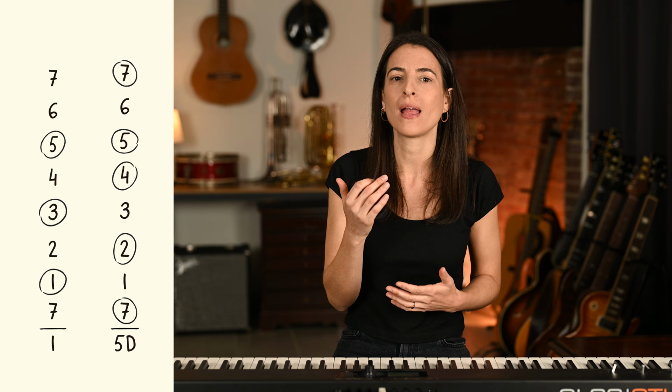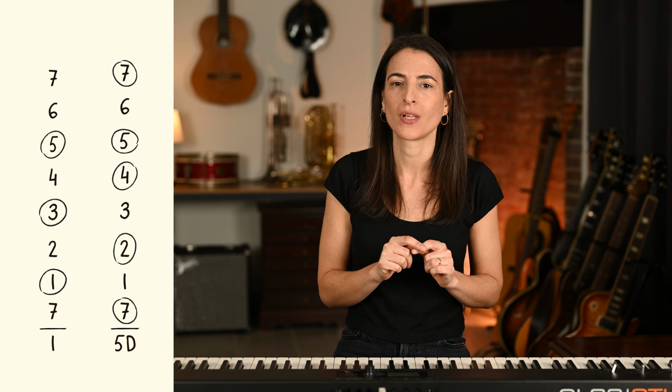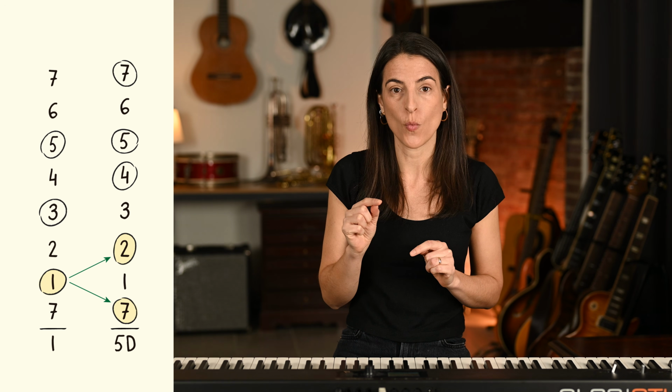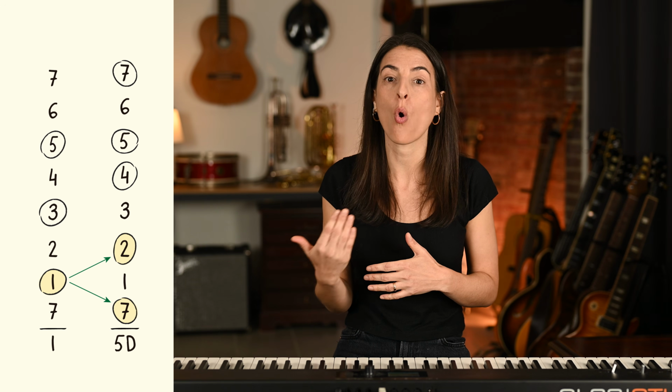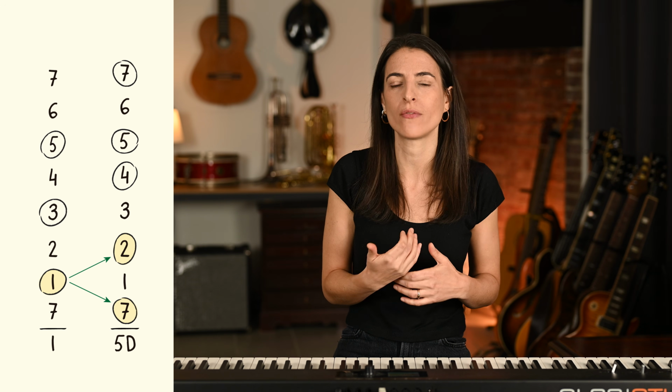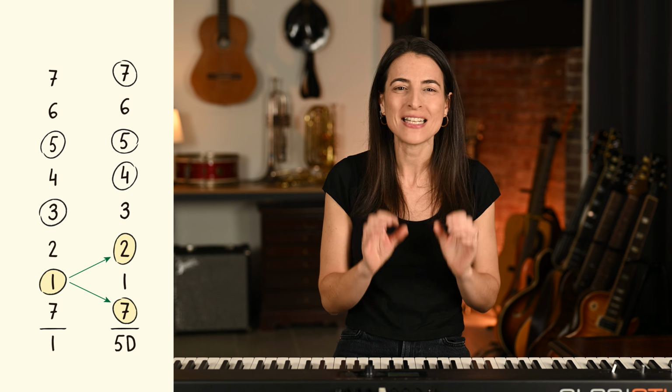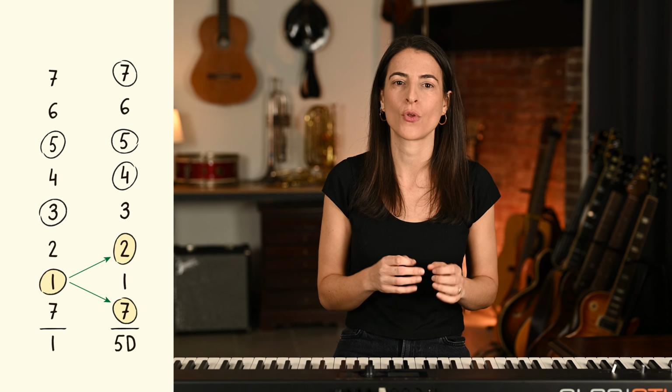Let's expand our drawing to include note 7 below 1 and see these melody paths. See how note 1 splits into 2 and 7 when we move to the 5 chord. From note 1 in the 1 chord, you can go up to note 2 or down to note 7 in the 5 chord. These are very important paths to explore. You're going from the comfort and stability of note 1 into the tension of the 5 chord.